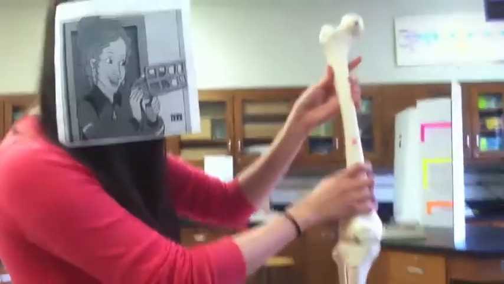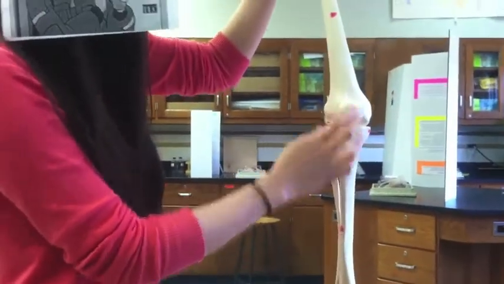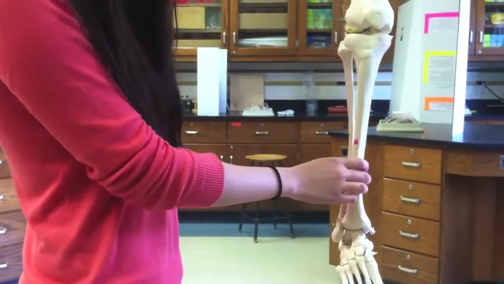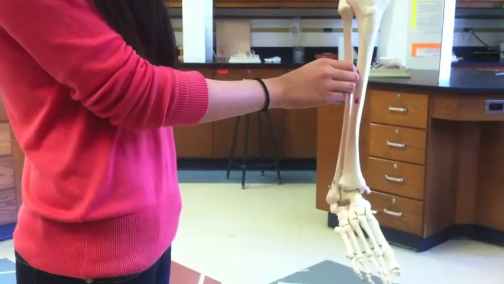Okay, so here's a model of the human leg. As you can see, here is your femur, this is your patella, and then on the lower part of your leg you have your tibia and fibula. Now who in the class can name parts of the axial skeleton?